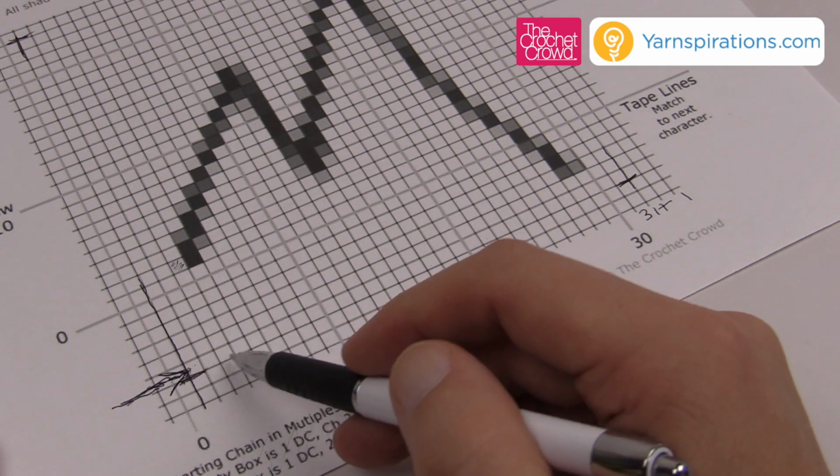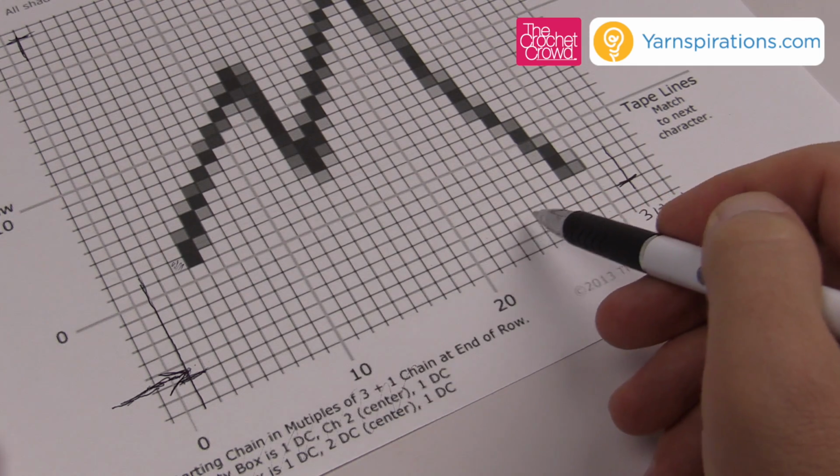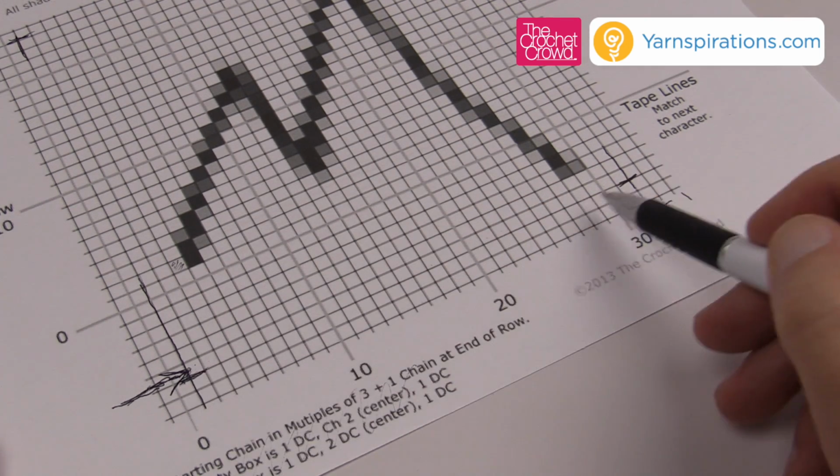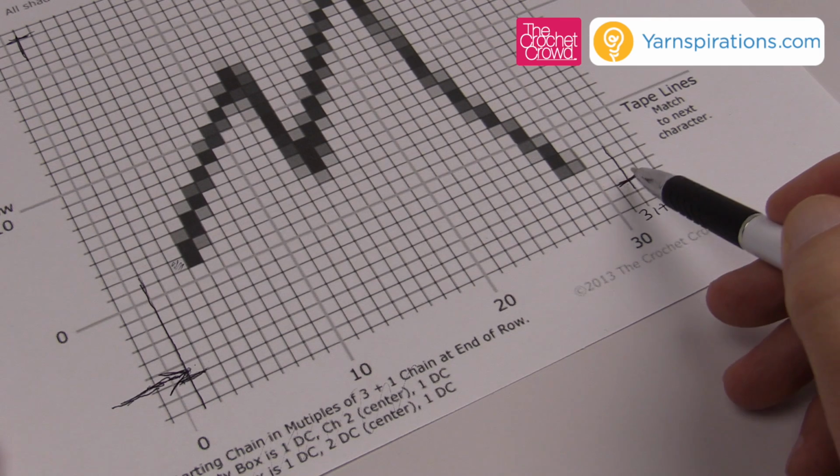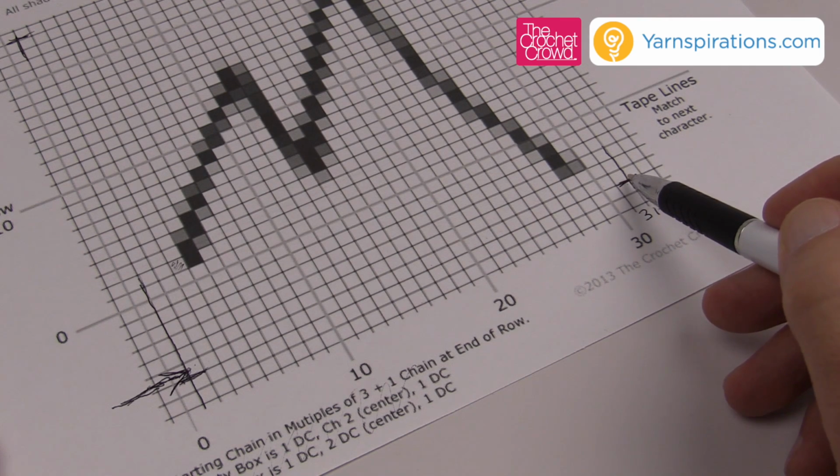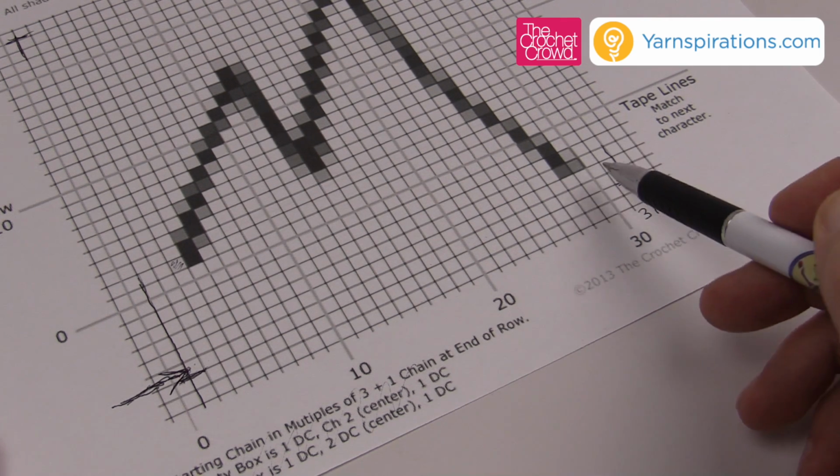Okay, and we're just going to single crochet ourselves all the way across. You will notice that between this spot and this spot there's no color change. So therefore I can use the same color going all the way across. And I'm kind of old school.